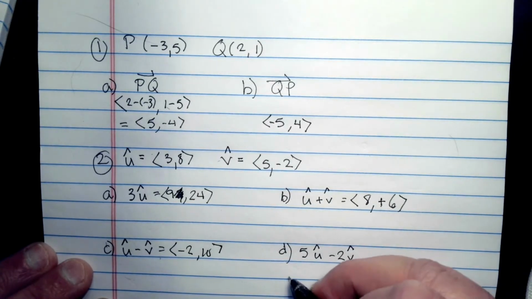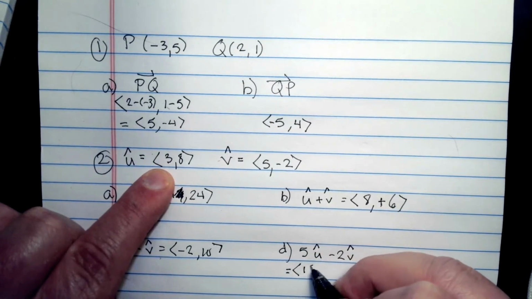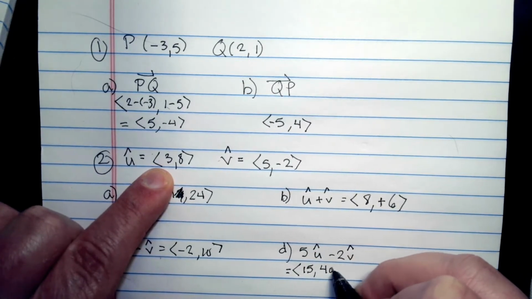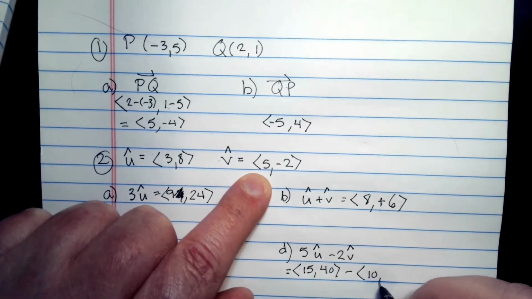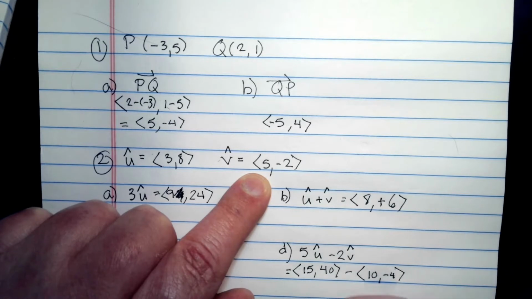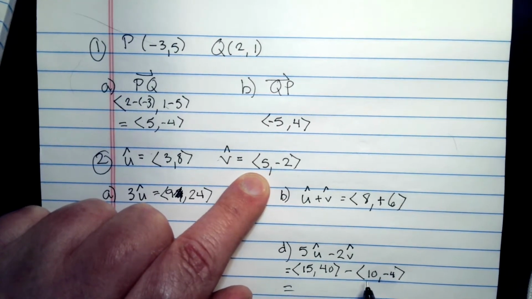Now we need 5 times u. 5 times u would be 15, 40, minus 2 times v, that would be 10, negative 4, and so we subtract the corresponding components, and we're going to get 5 and negative 44, I believe. I'm sorry, positive 44.